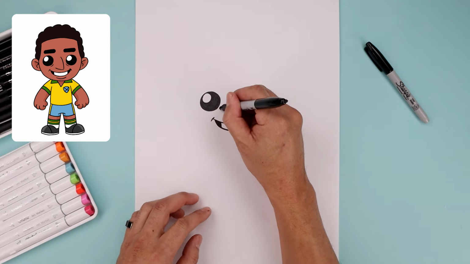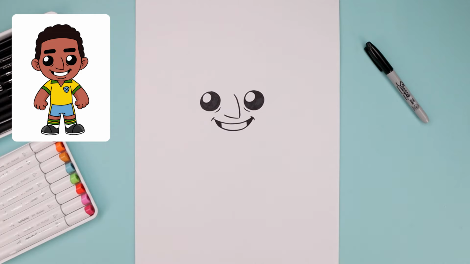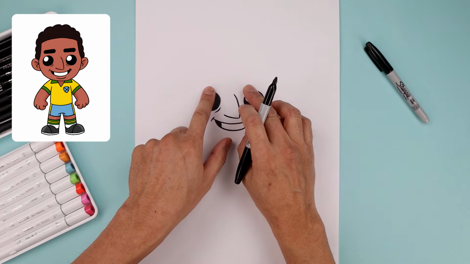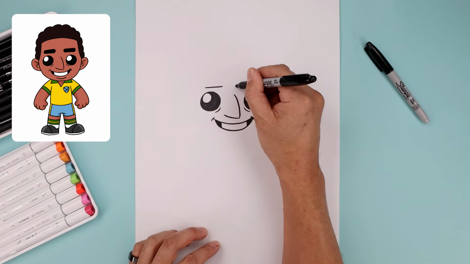Let's add a small fold along the inside of the eyes, down and out. And then just up above the eyes, we're going to add the eyebrows. Let's start with a straight line going across and in. Line this up over on the right.